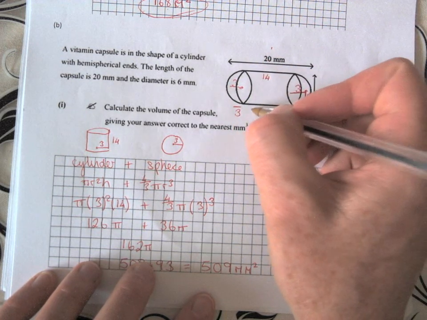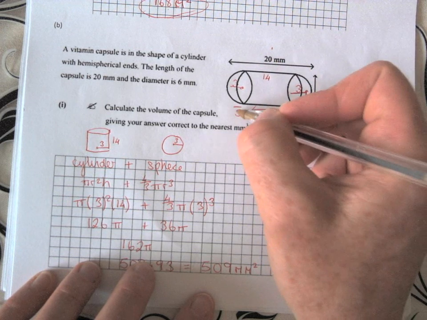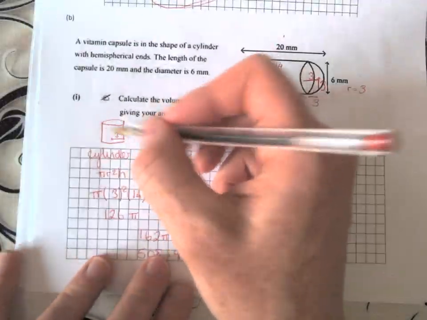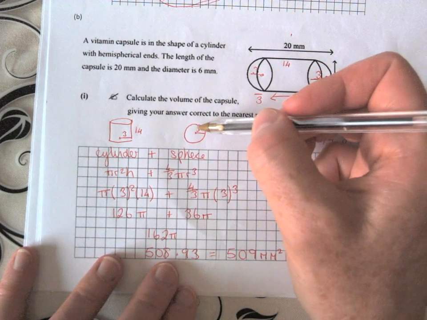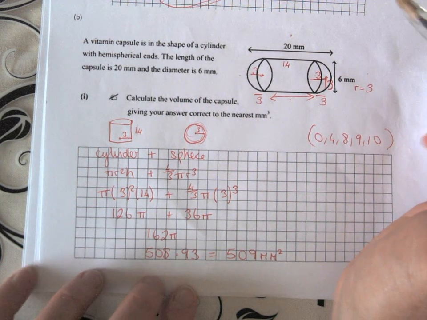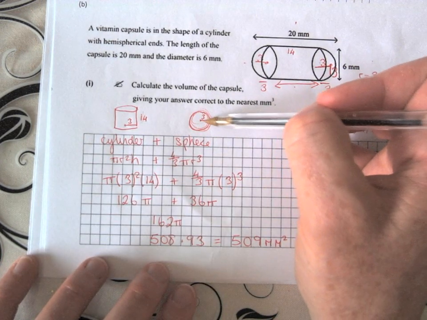So the height of my cylinder is 20, take away 3, which is 14. Okay, so I have a cylinder of radius 3 and height 14, and I have a full sphere because I can put them together because we're talking about volume here. Alright, volume of a sphere with radius 3.